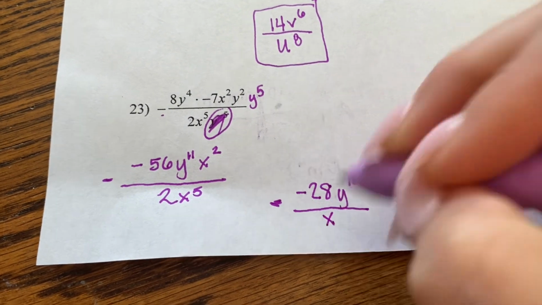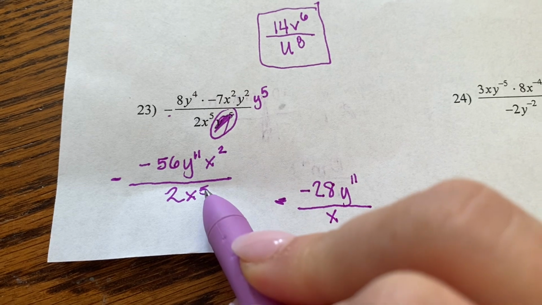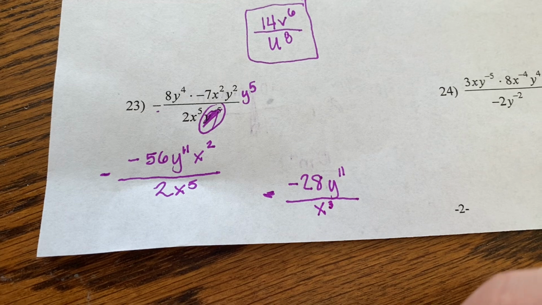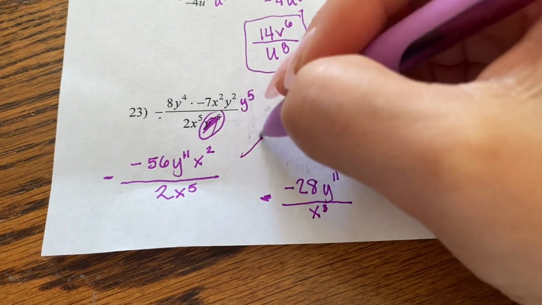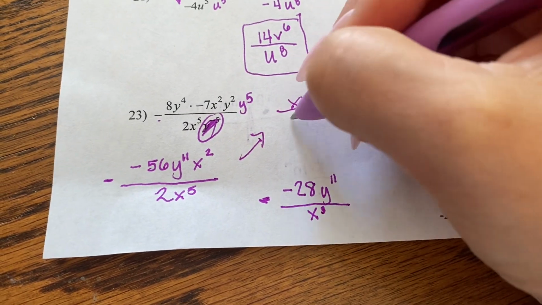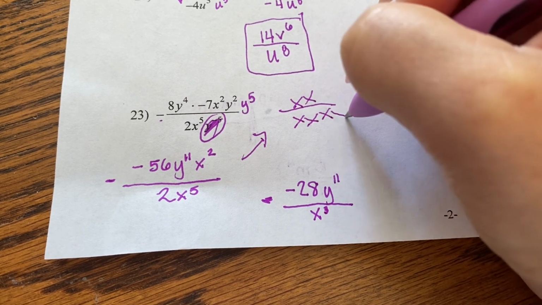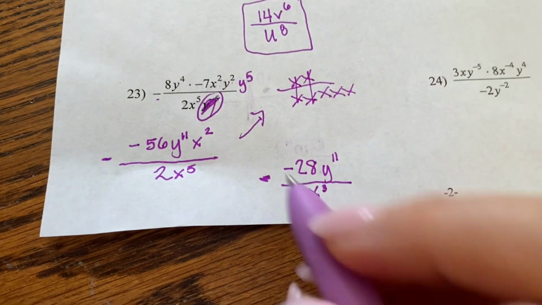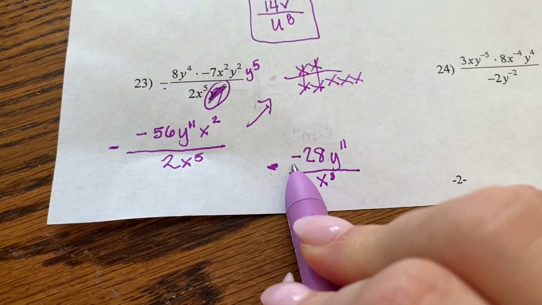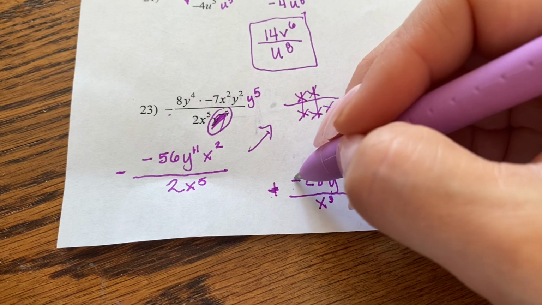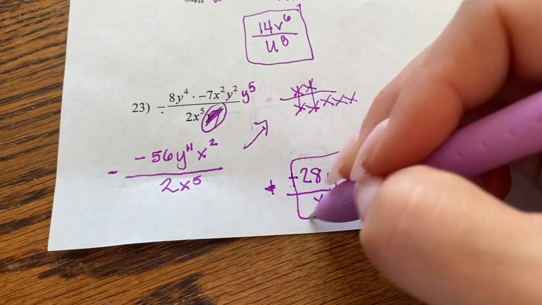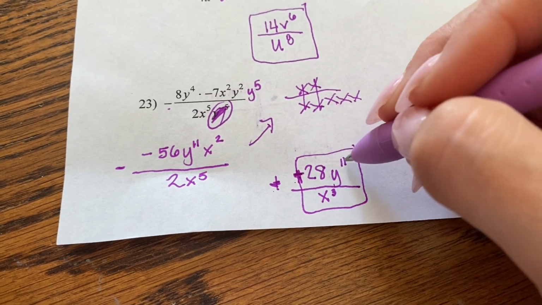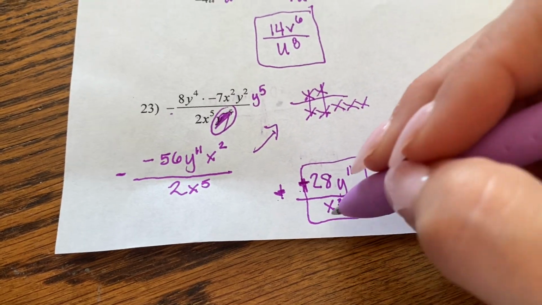x. Now, if I have 2 x's here and 5 x's here, that means I'm going to have 3 down there. Because if I go up here, I have x, x, x, x, x, x, x. These cancel. I'm left with the 3. Now, this negative turns into what? A positive. So your answer is going to be positive 28y to the 11th divided by x to the 3rd.